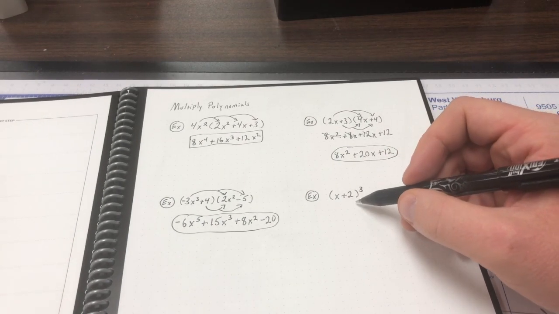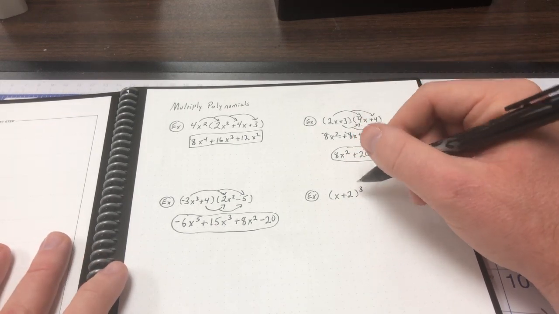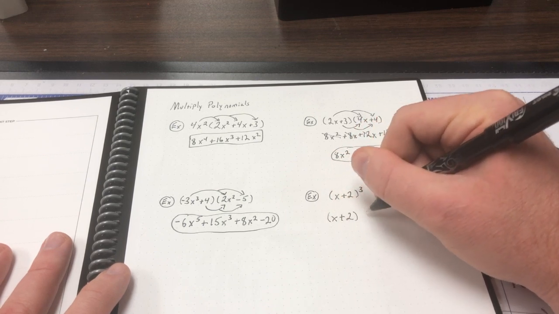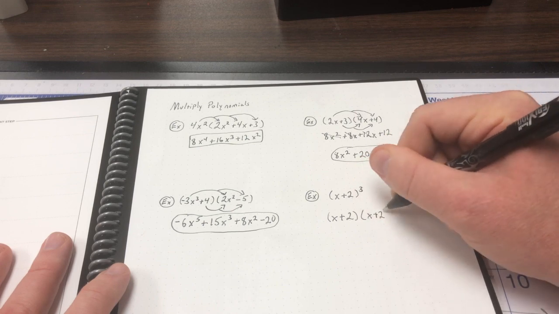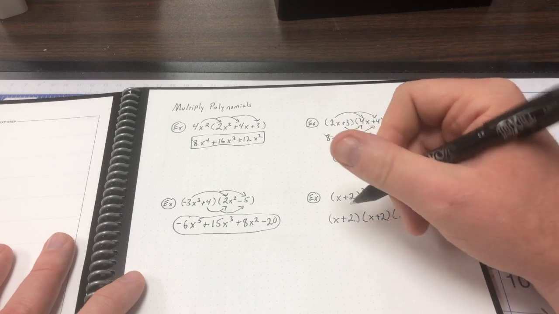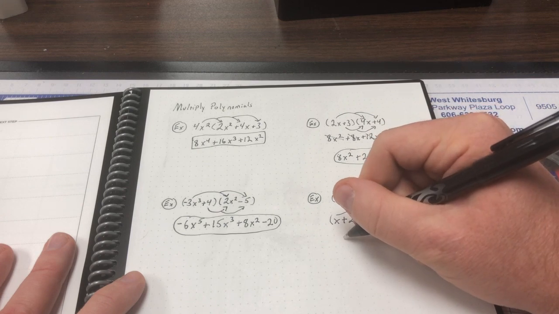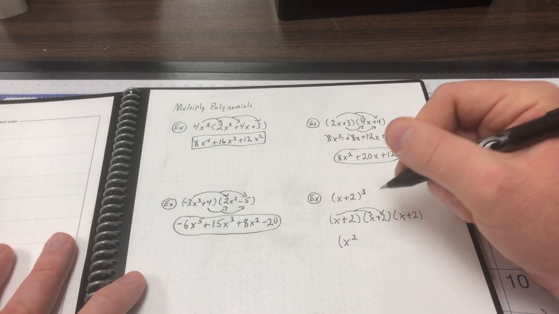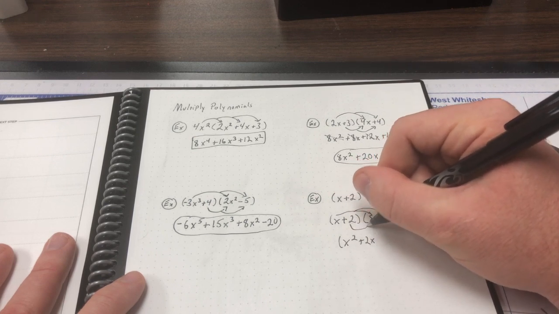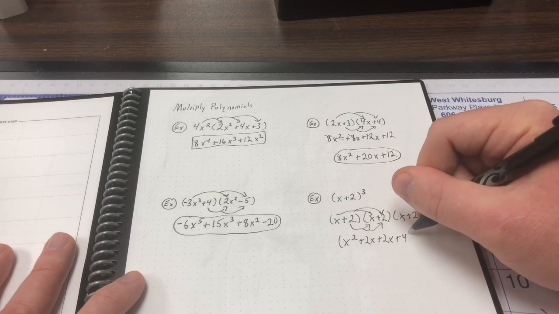If you have just one quantity raised to a power, you'll break it down. This is to the 3rd, so that's really going to be x plus 2 times x plus 2 times x plus 2. You're just going to pick 2 of these and do your distributive first. So I want to take the x squared. X times 2 would be plus 2x. And then I'm going to take my 2 through, plus 2x. 2 times 2 is plus 4.